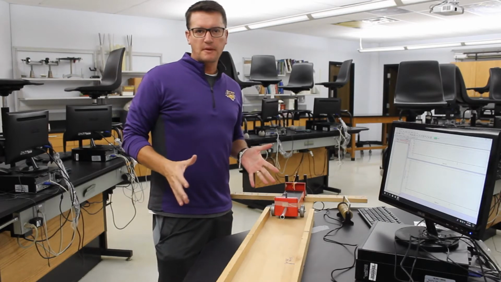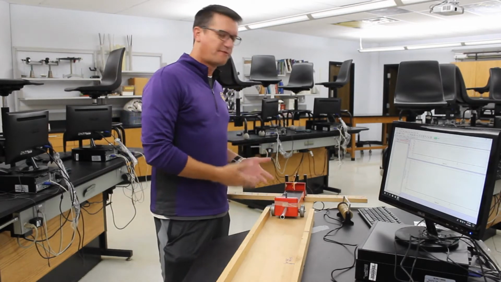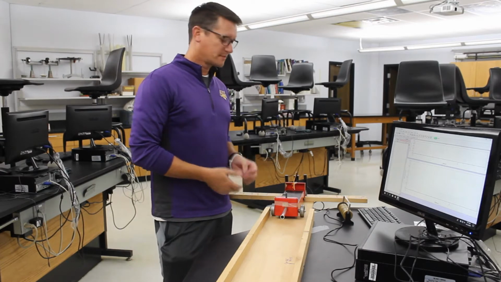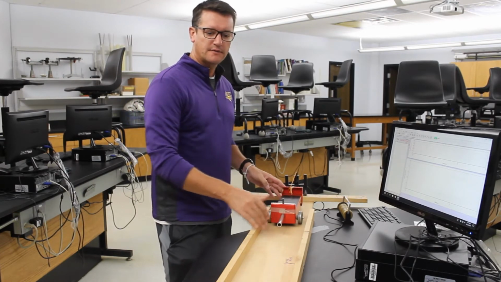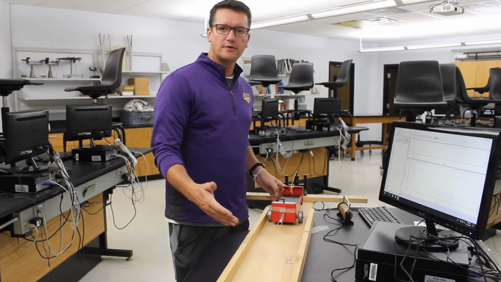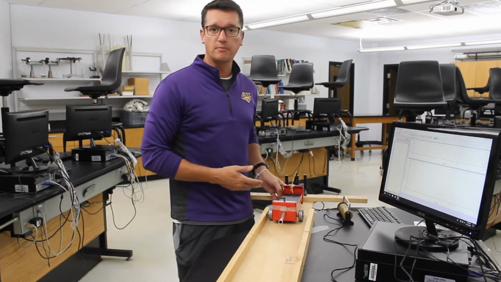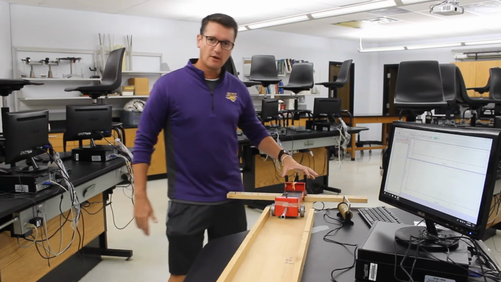Okay, so the first experiment I'm going to run, I'm going to actually change the force that I'm pulling this car with. So to change the force, here's the setup that I got. I got a car sitting here. Instead of using a motion detector for the car, I'm actually going to use what's called a smart pulley. A smart pulley uses this thing called a photogate.